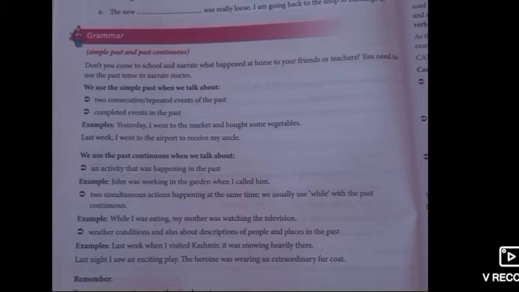Yesterday, I went to the market and bought some vegetables. There are two actions that happened. One is I went to market, and then I bought some vegetables. So when we talk about two repeated or consecutive events of the past, we use simple past tense. In past tense, the verb will be in past form. Went, bought, past tense.